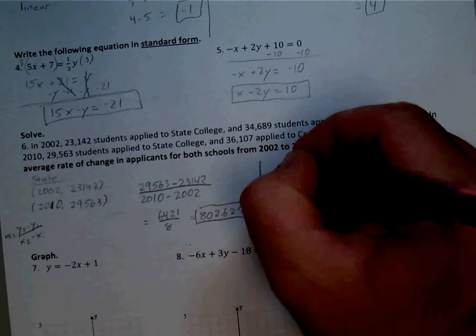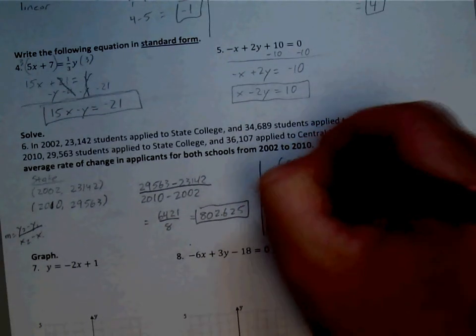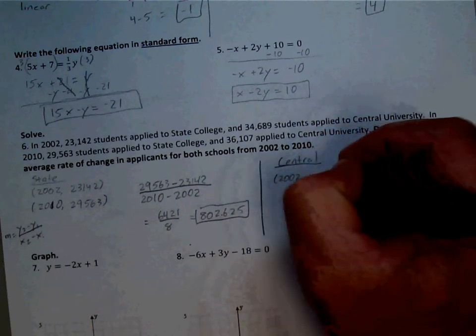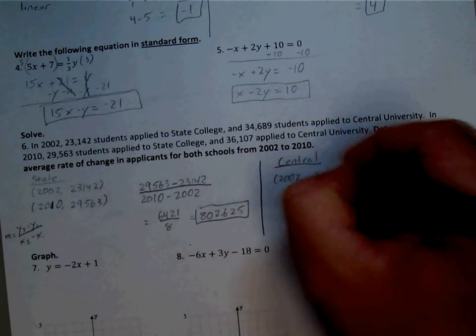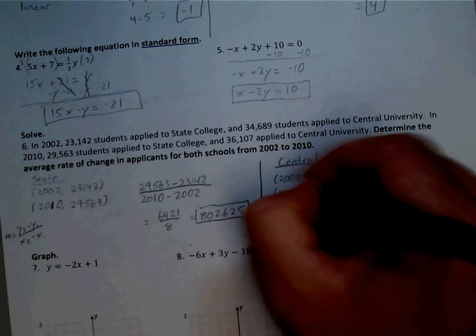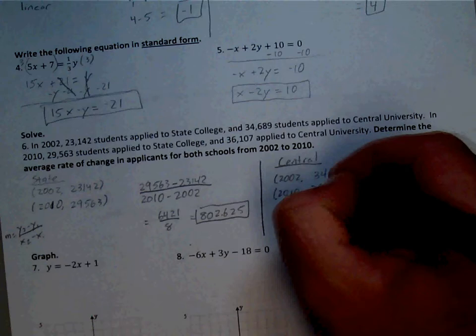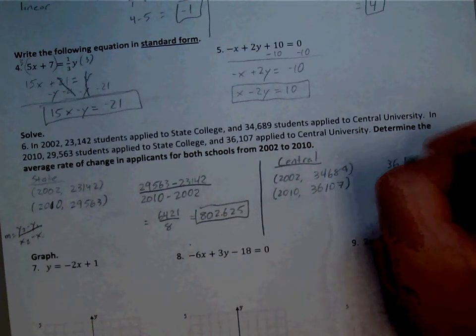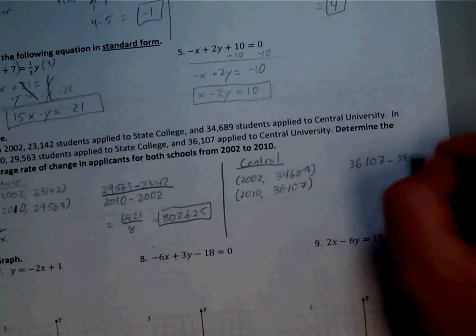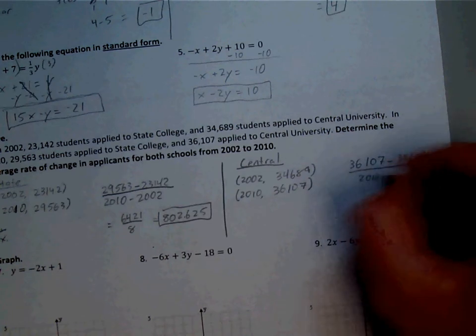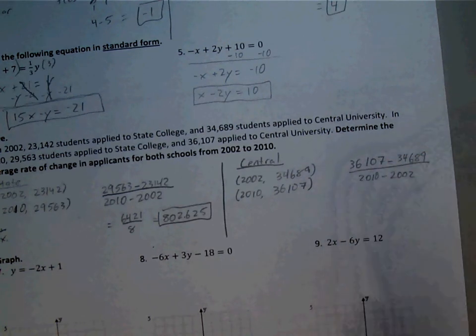Let's go ahead and now look at Central University. Do the exact same thing. 2002, population was 34,689. In 2010, population was 36,107. So 36,107 minus 34,689 over 2010 minus 2002.